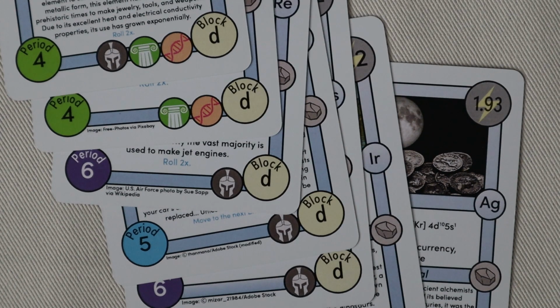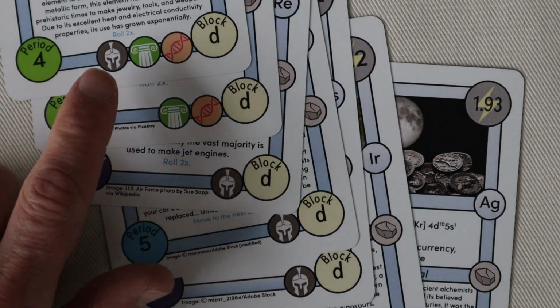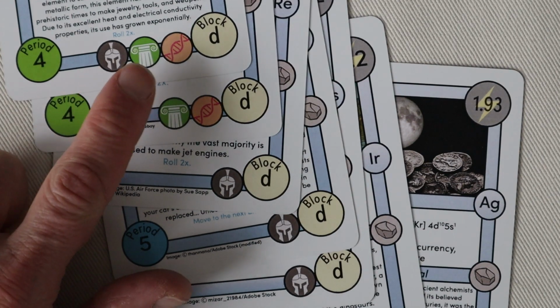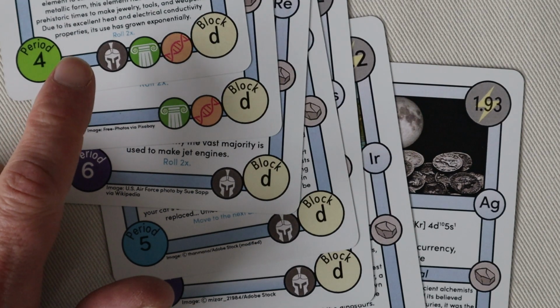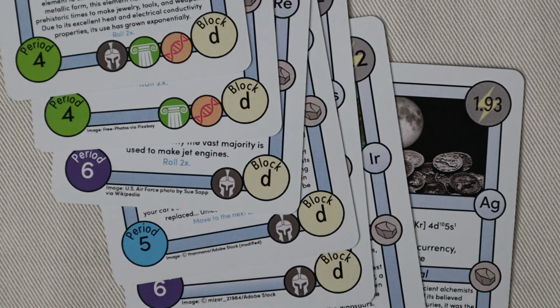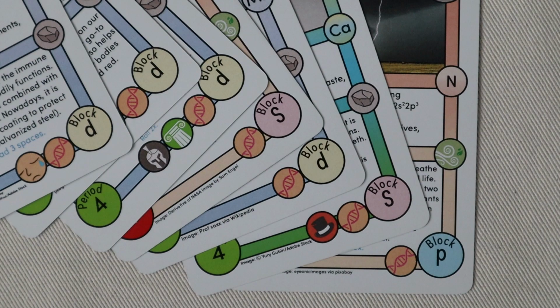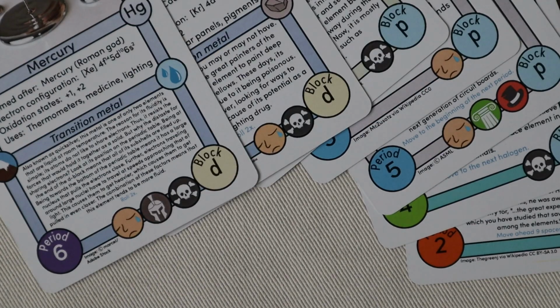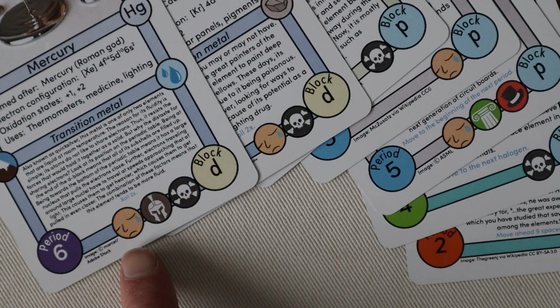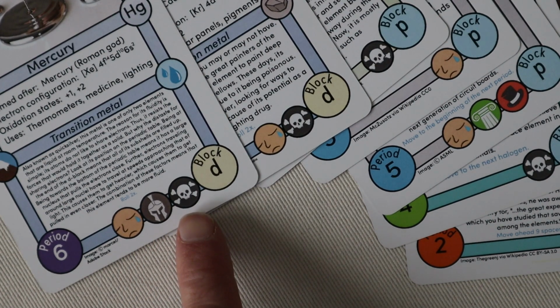Another hand that you can make is based on whether an element is a noble metal or a metal of antiquity. A hand made up of all of those elements will earn you 600 points. You can also get points for getting 7 cards that are all essential elements, indicated by the DNA strand icon. And you can make up a hand with all cards that are crying metals and or poisons.